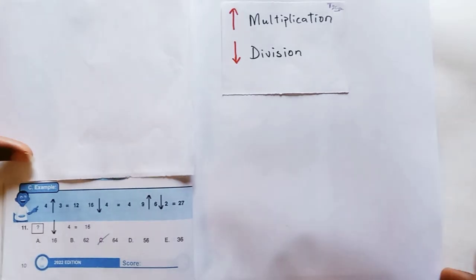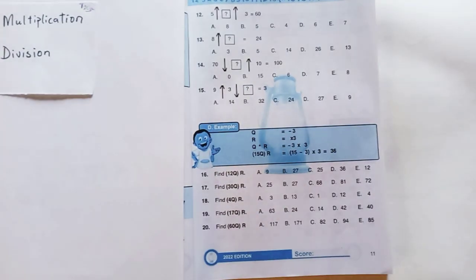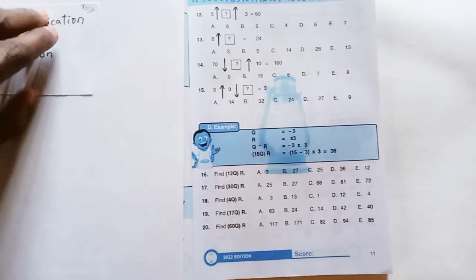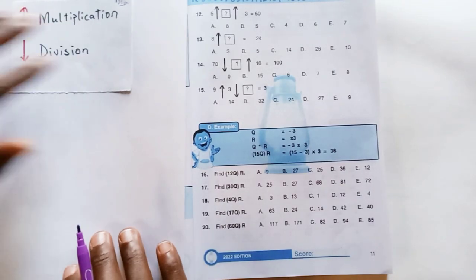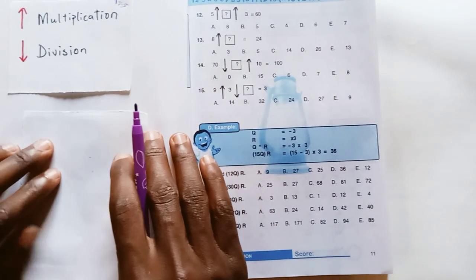All right, so let's see other examples. So the next one is number 12.